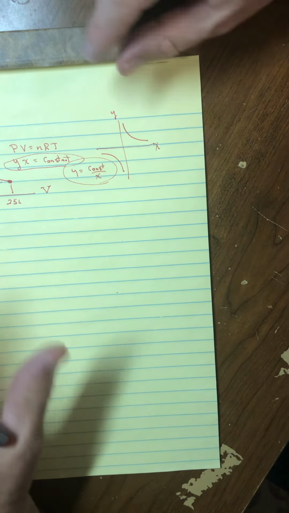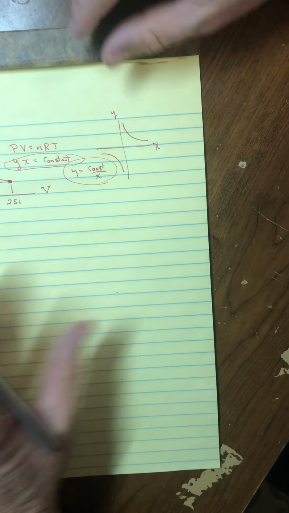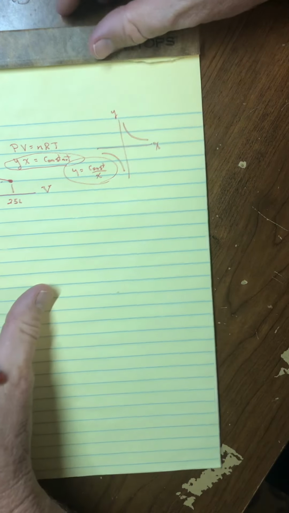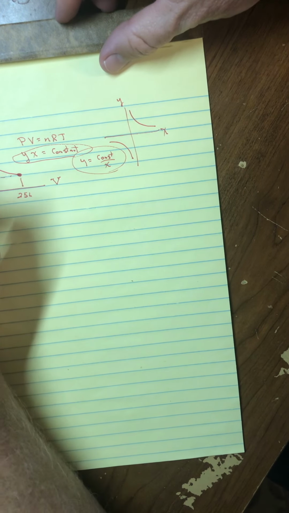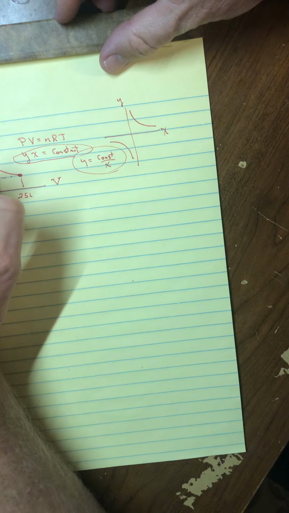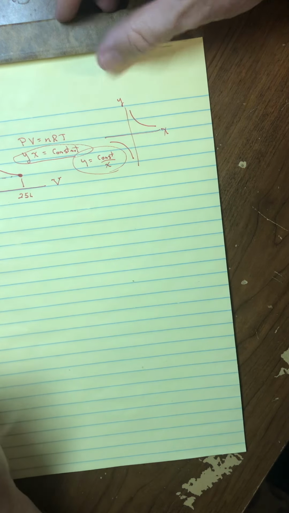Okay, so not worrying about its shape, we're just going to call it an isotherm since it stands for constant temperature. And this is what it then would look like. I guess it would start with a high pressure and a small volume, and it expands.